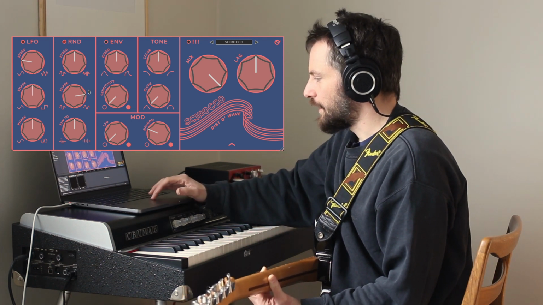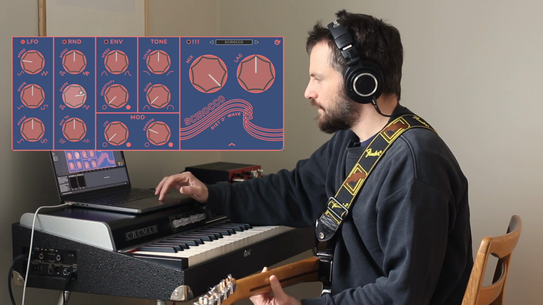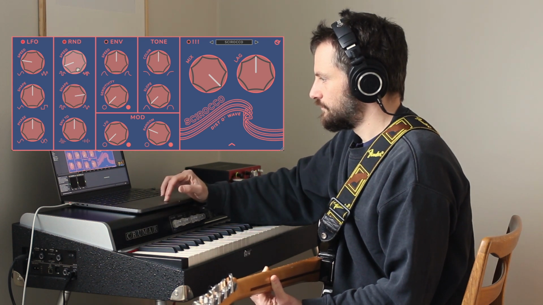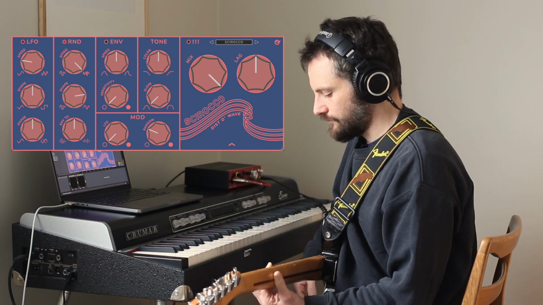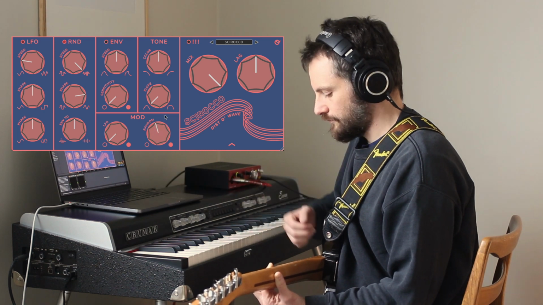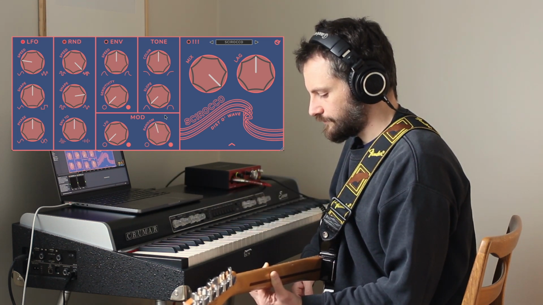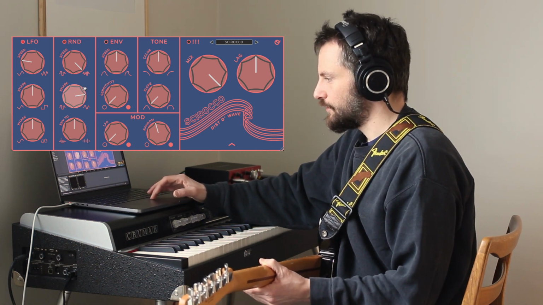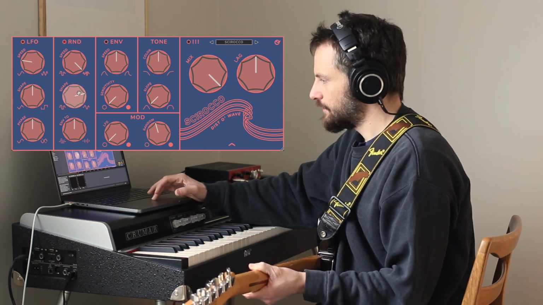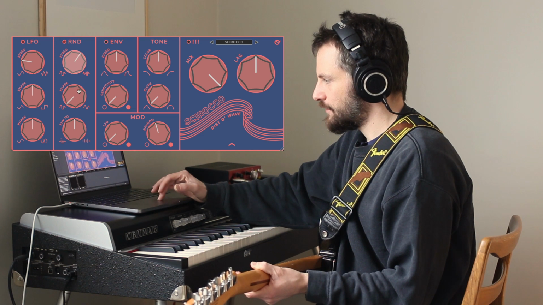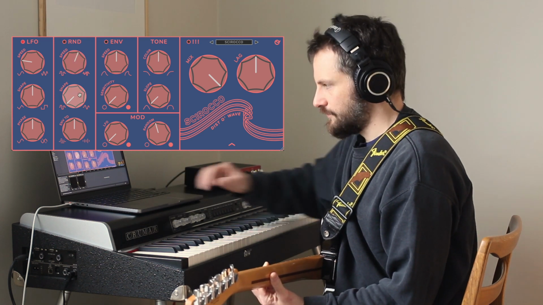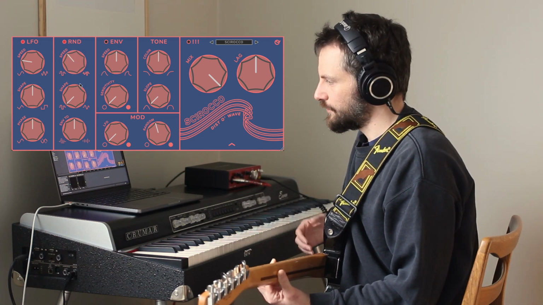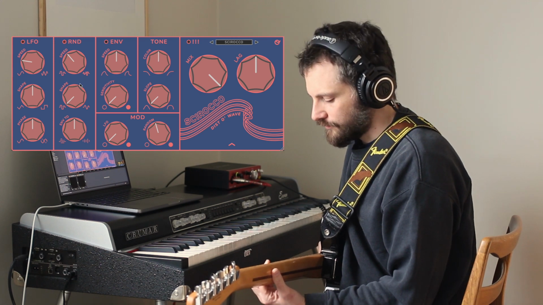The random module comes with 3 different parameters. The first one is the speed, and it can be used to control the frequency of the random module. The second parameter is shape, and it can be used to decide the smoothness of the random module. It can go anywhere from a very sharp sound that's usually not heard in modulation effects, but it can be useful to get some rhythmic patterns going on.